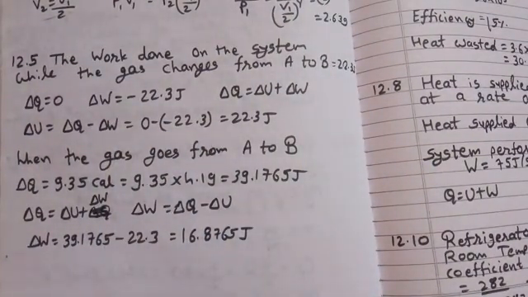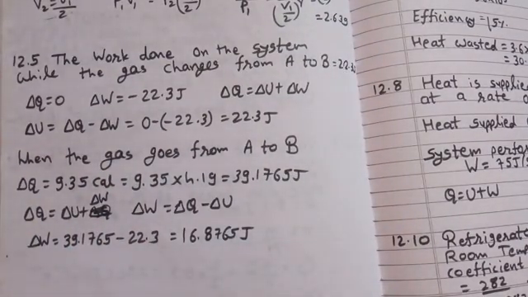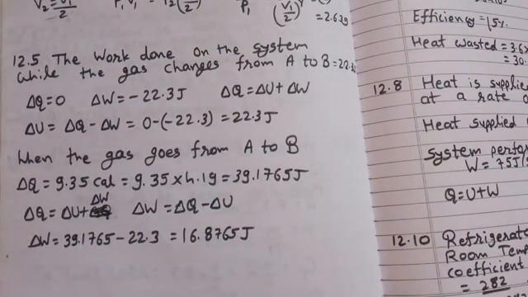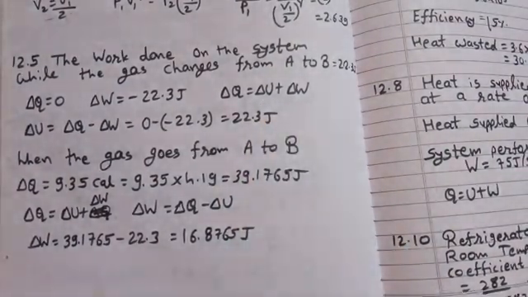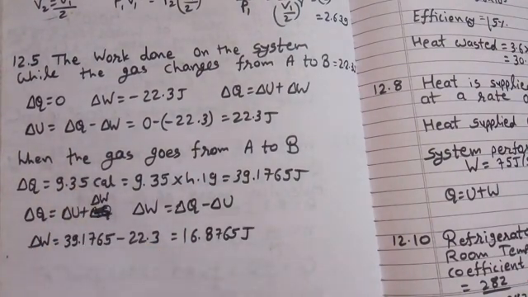And total formula, that is of delta Q is equal to delta U plus delta W. So delta U, internal energy that we have to find. So delta U is equal to delta Q minus delta W. So 0 minus minus becomes plus. So that is our internal energy in positive.